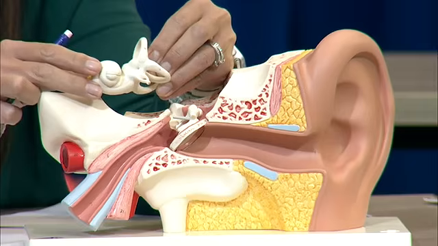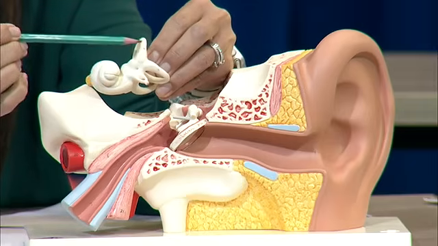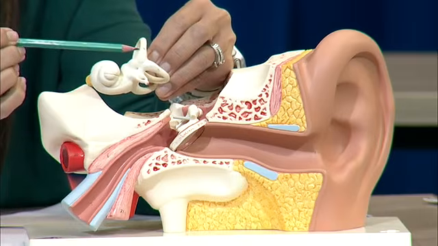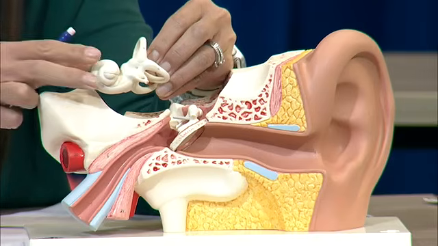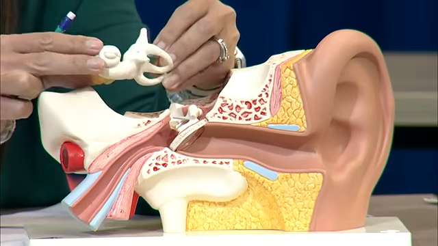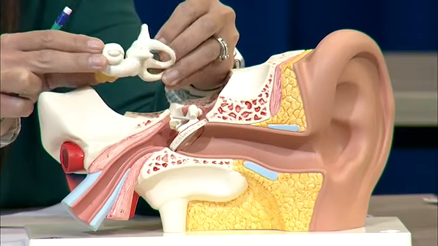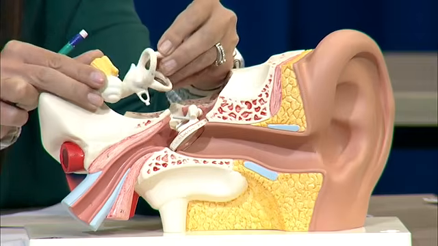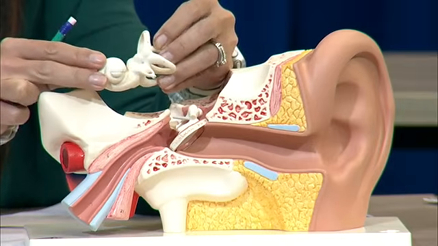So if you move, say I'm busy driving, there's fluid inside this channel that will move back and forth, and it will pull onto nerve cells, and that's how you know that you're busy moving. So if I tilt my head forward, the fluid inside this channel will move, and that's how I know that my head is moving up and down, up and down.